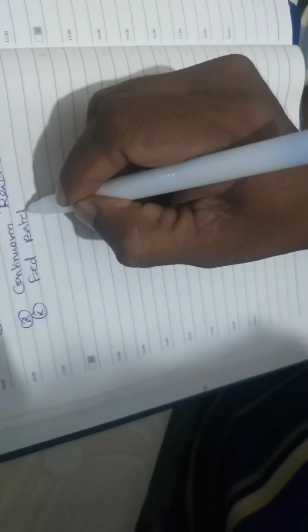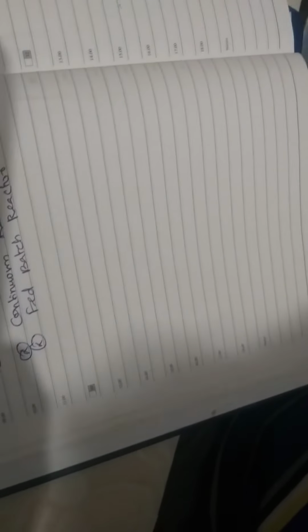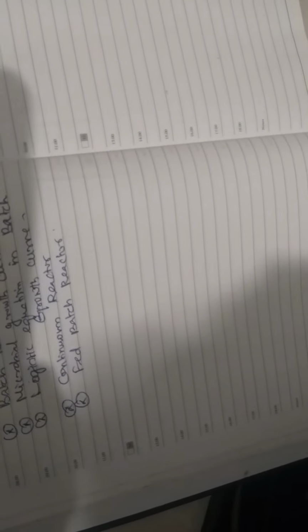And the next topic is continuous reactor. And the last one is fed batch reactor. So these are all the five major topics we should concentrate on in this unit 4, and all this comes under the category of reactor operations. So the reactor can be operated in a batch mode, fed batch mode, or continuous mode.